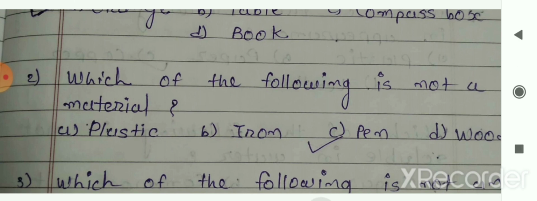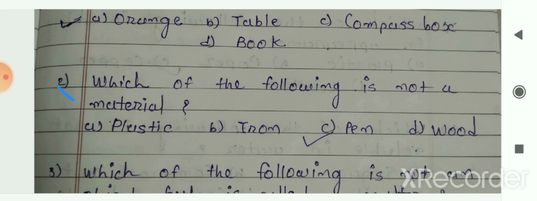Next is, which of the following is not a material? The options are plastic, iron, pan and wood. So the pan is not a material, it is the object, and the rest of the options, that is plastic, iron and wood, are the materials.